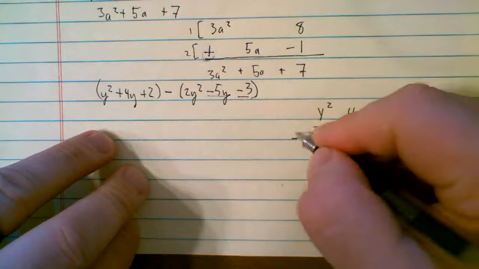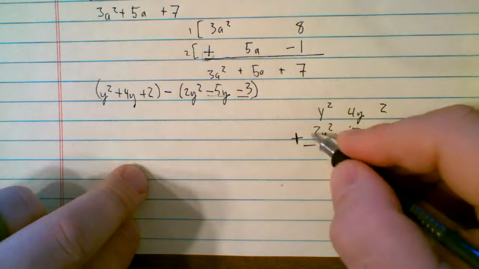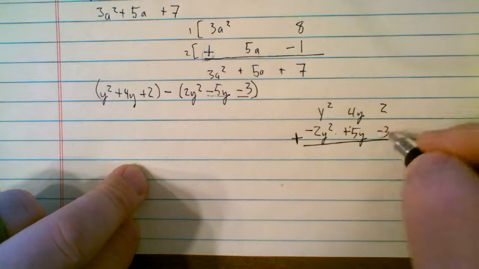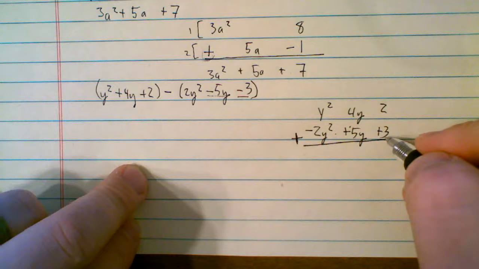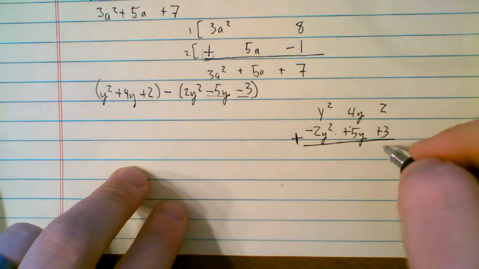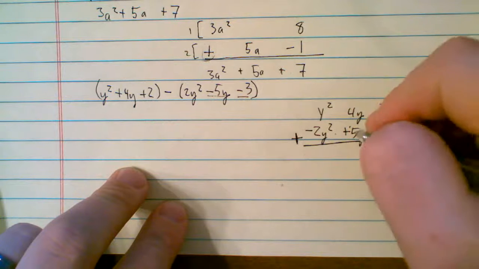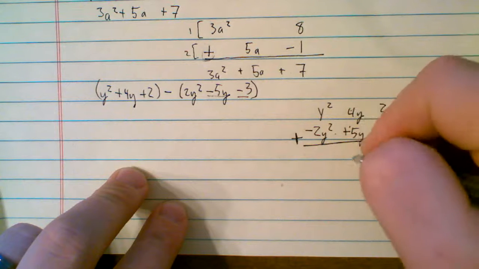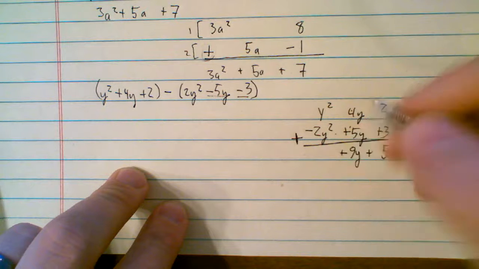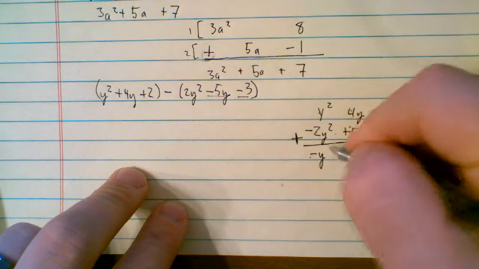Now, if we change this to addition, which you should do whenever you're doing algebra, this becomes a negative, this becomes a positive, this becomes a positive. So you are basically adding 3 to 2, which gives you 5, keep our plus sign, plus 5 plus 4 is 9y, plus negative 2 plus 1y gives us negative y squared.